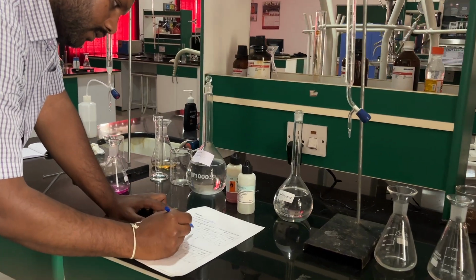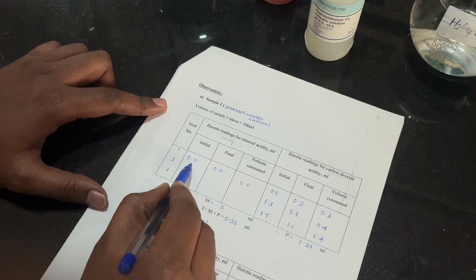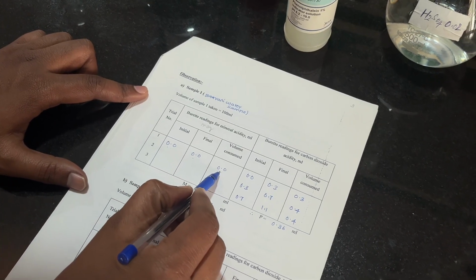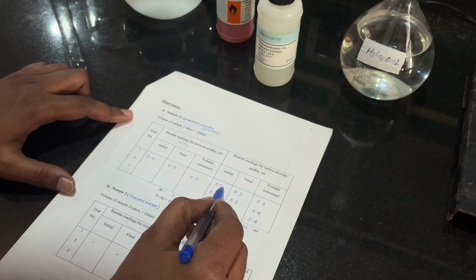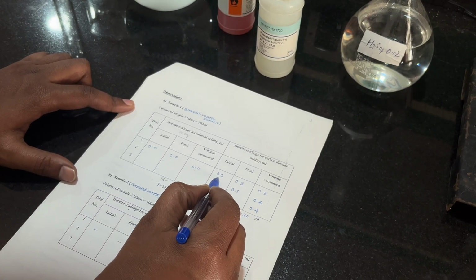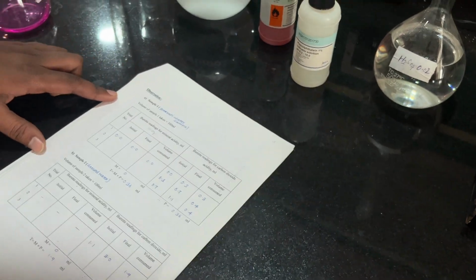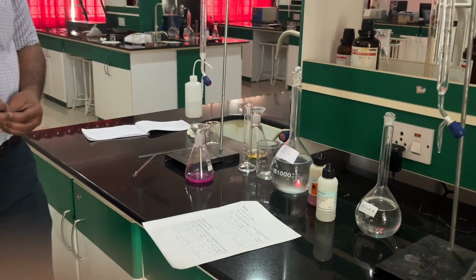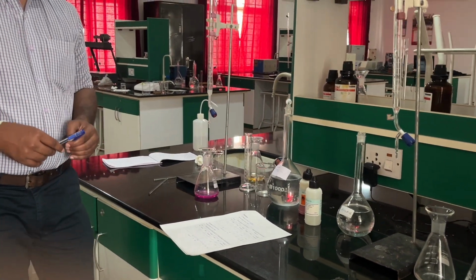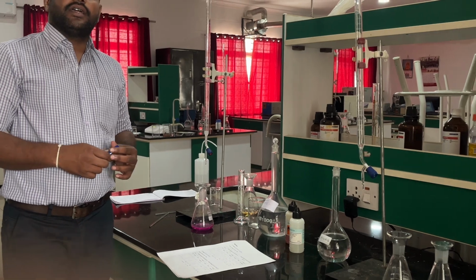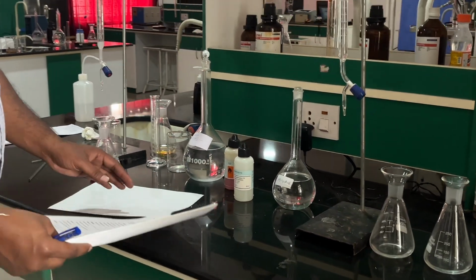Now the mineral acidity: initial is 0, final is 0, and consumed is 0. Next, the acidity based on the phenolphthalein indicator: initial is 0.0, and finally we got 0.3. This is the final reading. You repeat the same procedure to identify the acidity till you get a concordant value. So let us see the calculations.